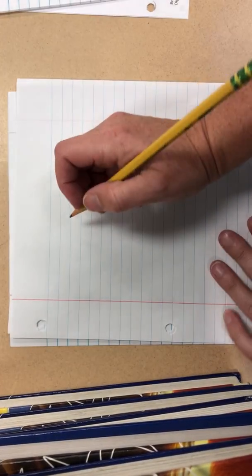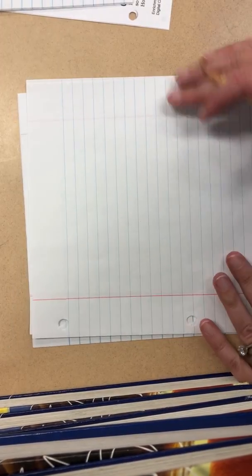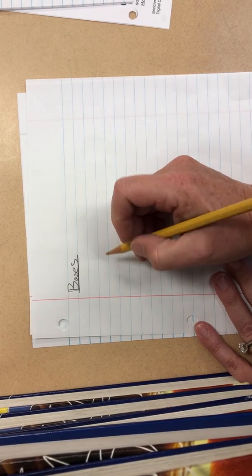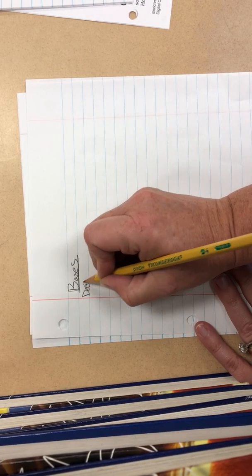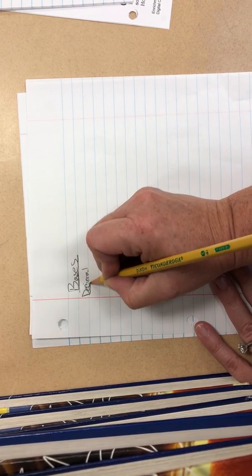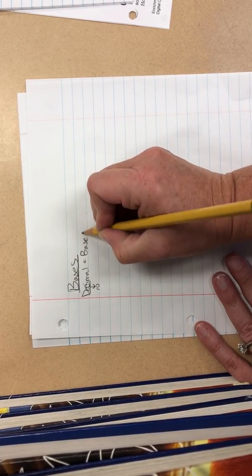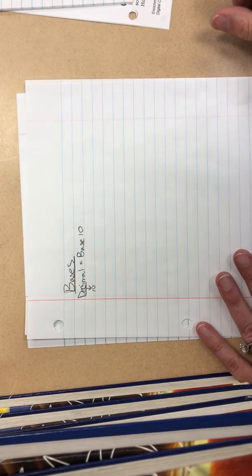Bases, bases, bases. First of all, this is enrichment. No one has to learn this to get a good grade in class. Bases will be bonuses. Our number system, the decimal number system. Deci means 10. The decimal number system is base 10. So that's what we've been using our entire school lives.